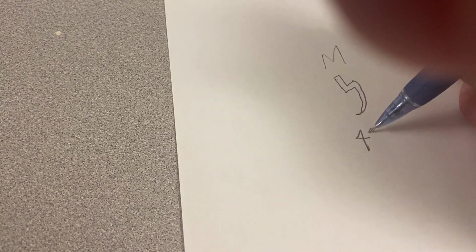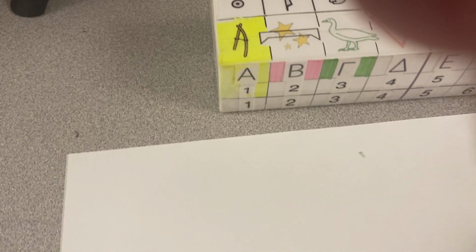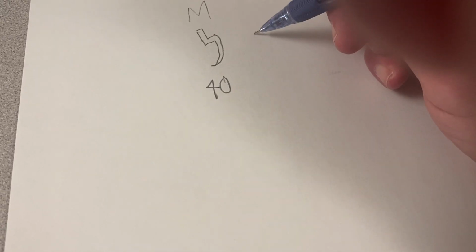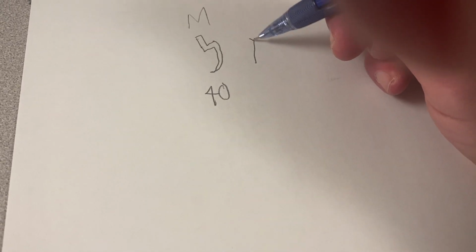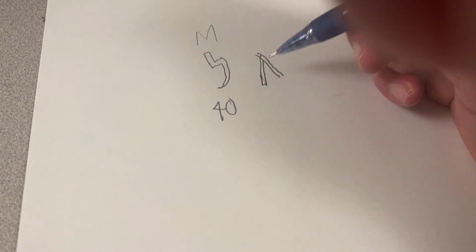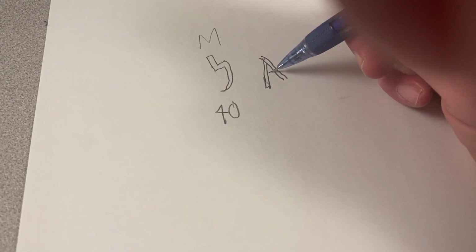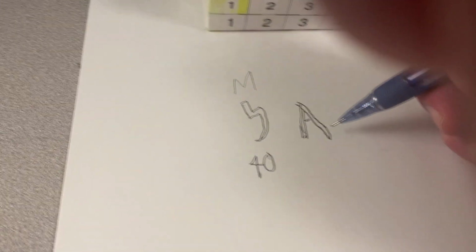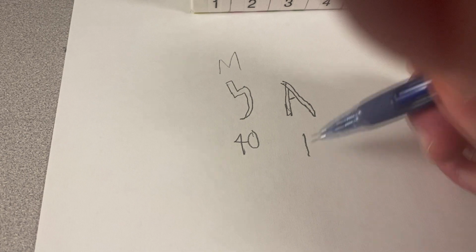This equals 40. And then we go over here to the hoe, which is A. These are two sticks, and there's a string that ties them together. And then it's for digging up dirt. That equals 1.